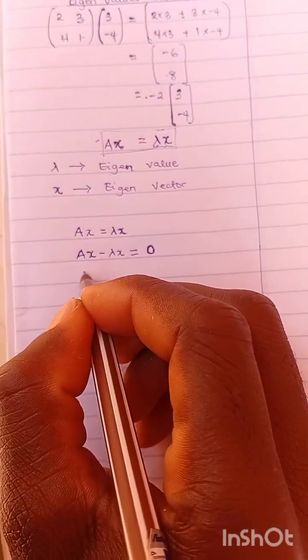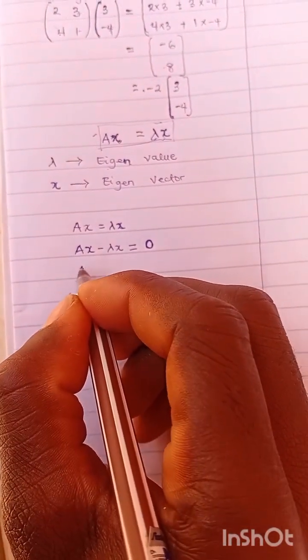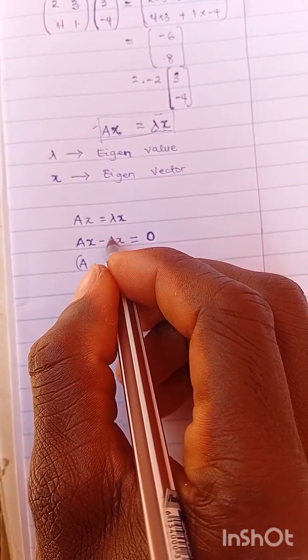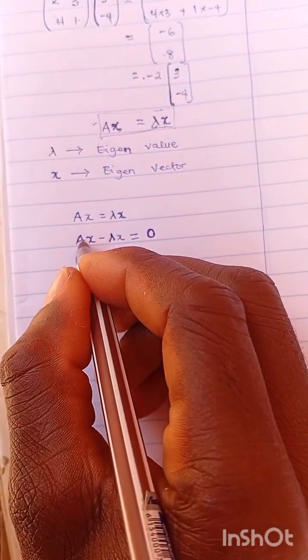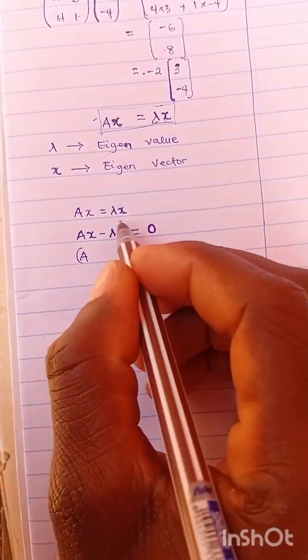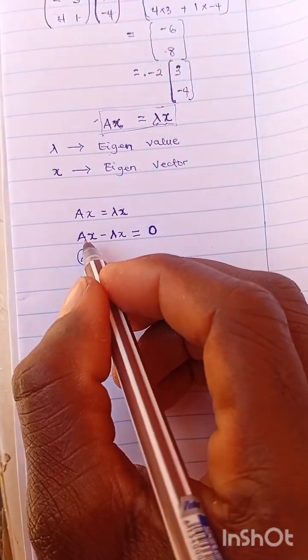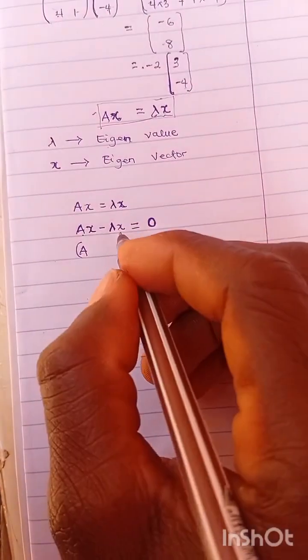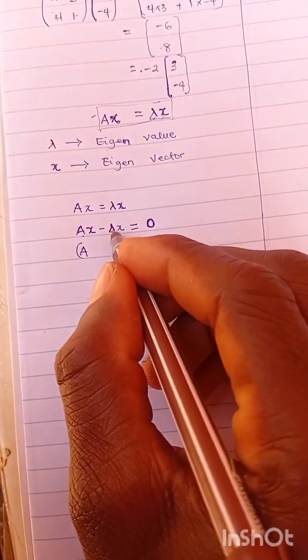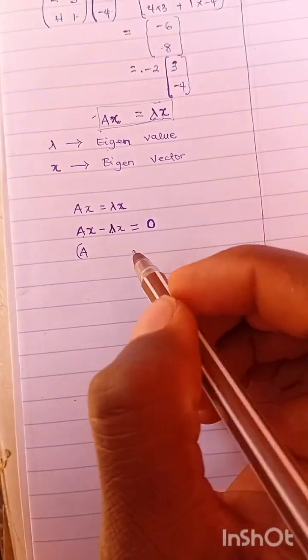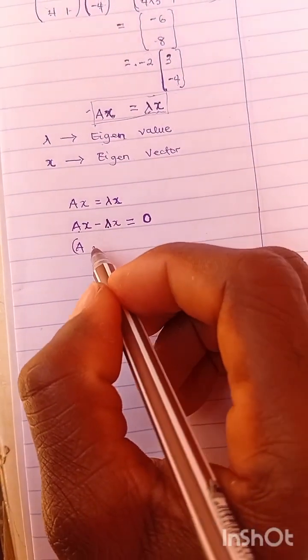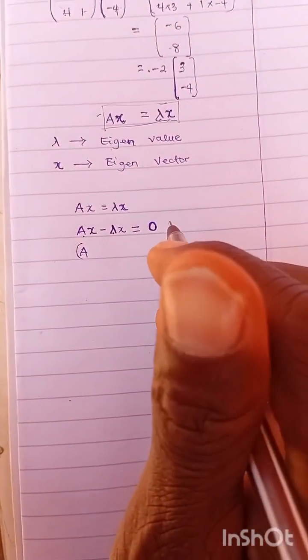So at the end of the day, you can rewrite this. Because you are subtracting this, you want to make it compatible with a form you can subtract from. So you multiply lambda, which is the eigenvalue, by the corresponding identity matrix.